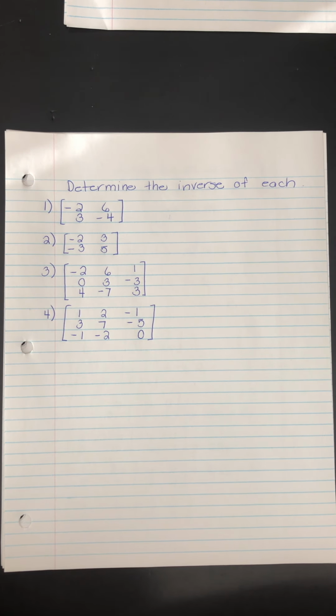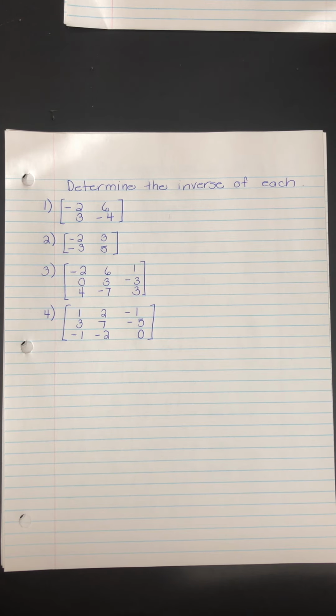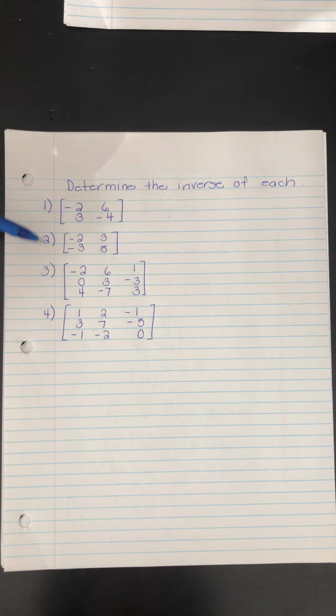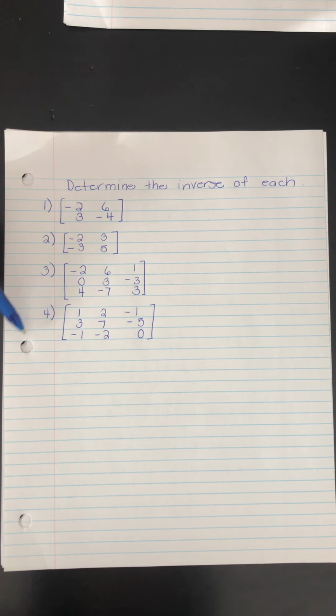Morning. In our previous videos, we've looked at adding, subtracting, and multiplication using matrices. And in this video, we're going to look at how you form the inverse of a square matrix. So we're going to consider these four examples today. The first two are 2 by 2 matrices, and these last two are 3 by 3 matrices. So we'll begin with forming the inverse of number 1 here.